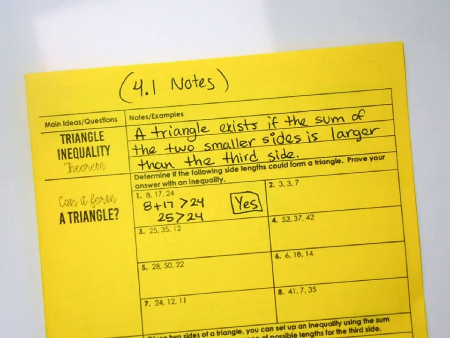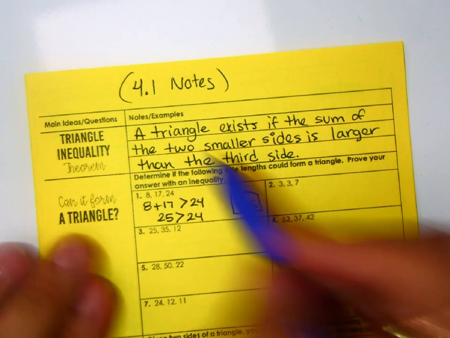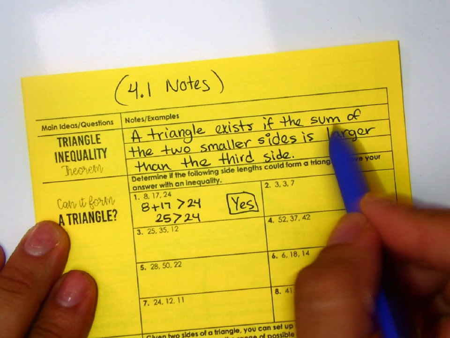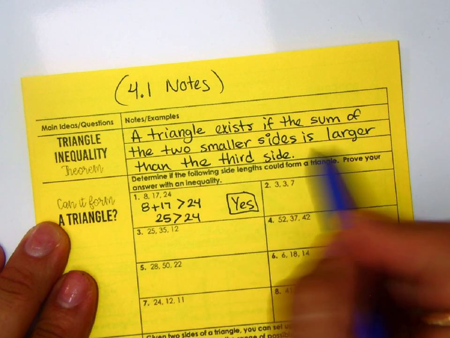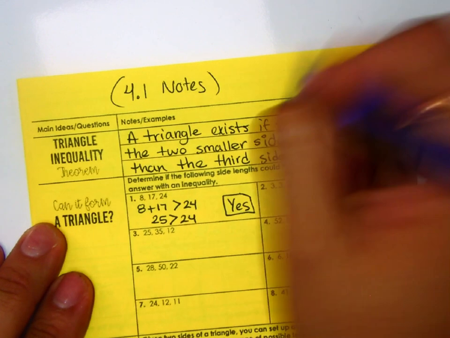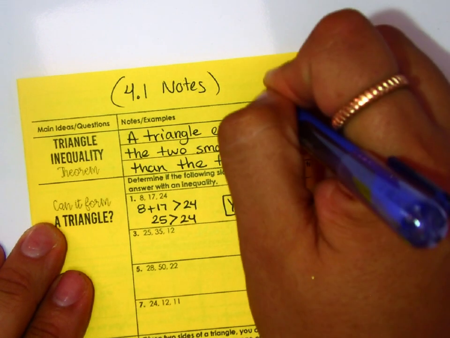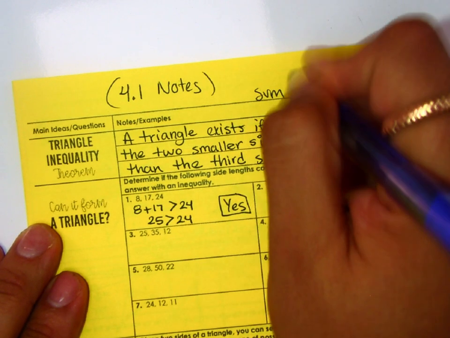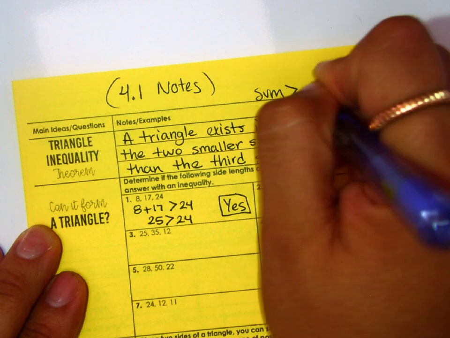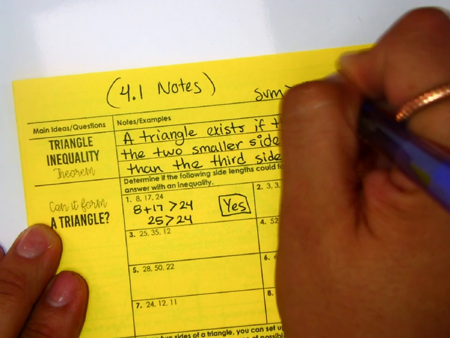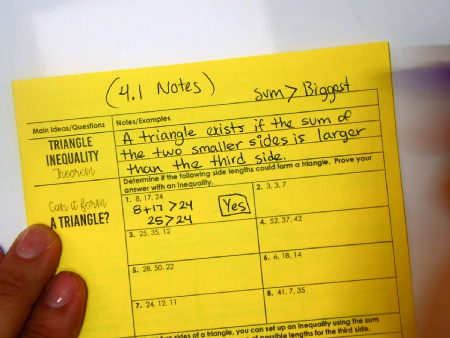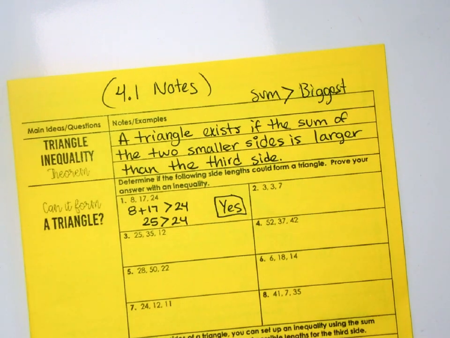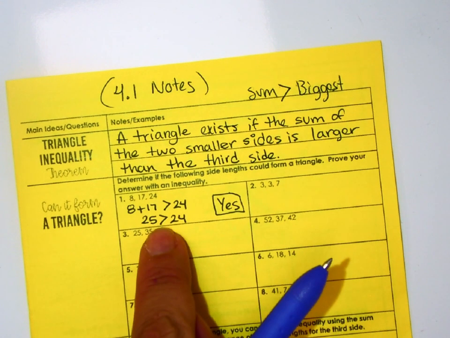So the first part is just understanding the rule about a triangle. A triangle exists if the sum of the two smaller sides is larger than the third side. So to summarize that, it's just practically saying you are going to add the two smallest sides and then they should be greater than the biggest number. So for example, this number one is already done for you.